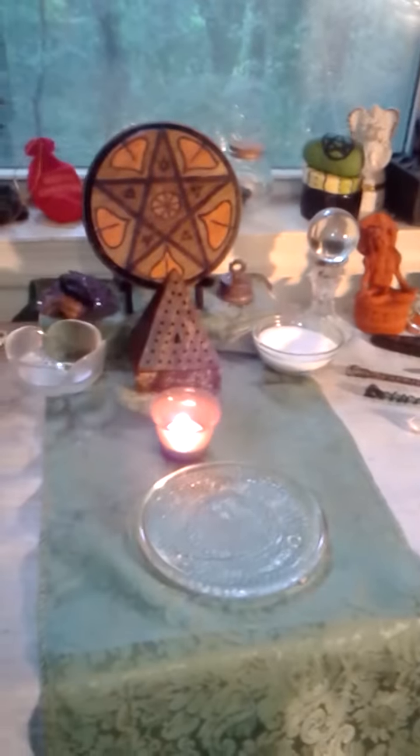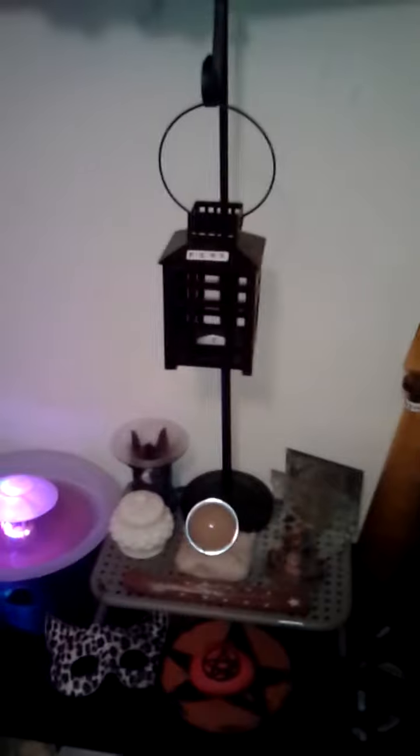But you can make altars out of pretty much anything. Here's my small altar with my crystal grid, my prosperity jar, other offering items, my Southern Point lantern, my fountain which isn't fogging like it's supposed to.